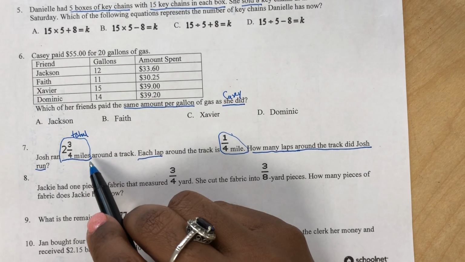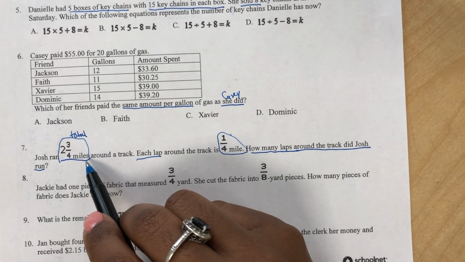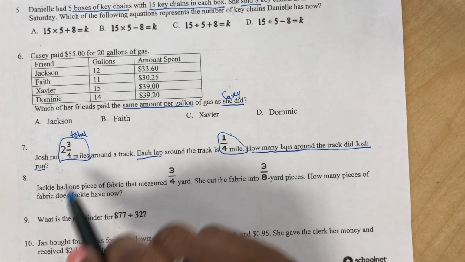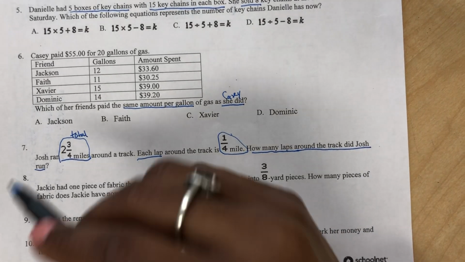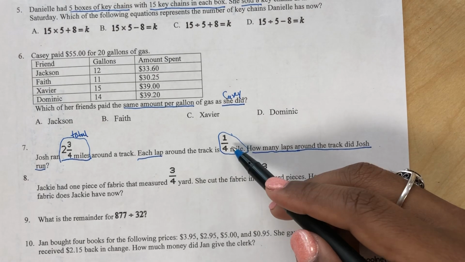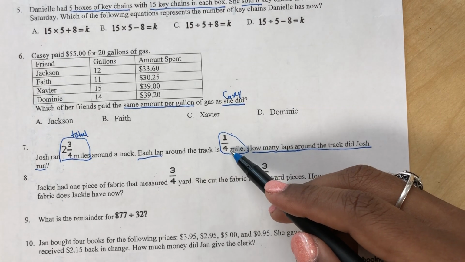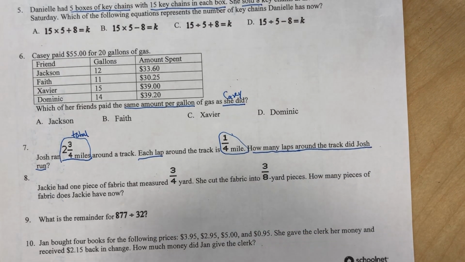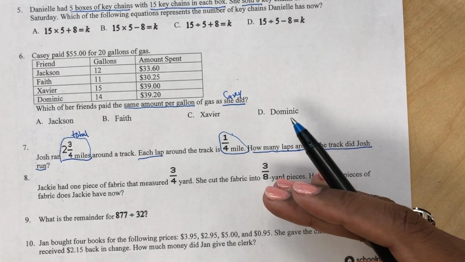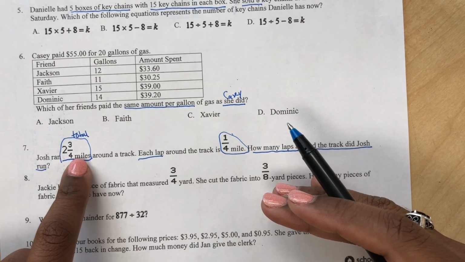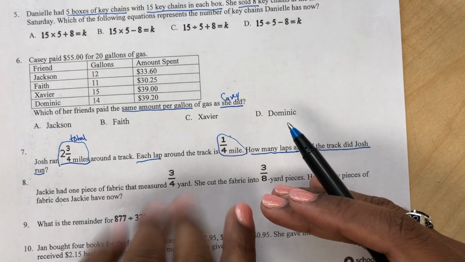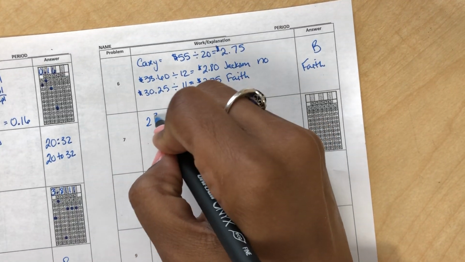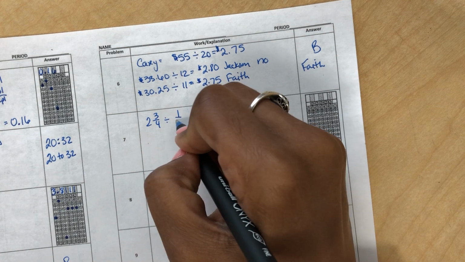Because I already know the total, that means it can't be a multiplication problem, because multiplication is about trying to get to the total. Because I already know the total, and I know what each lap is, I'm going to have to use division to find how many laps he took. So I'm going to have to take my total, 2 3/4, and divide it by 1/4.